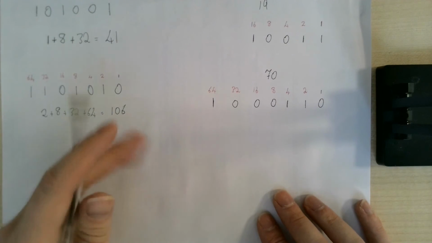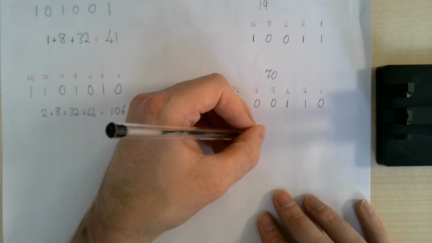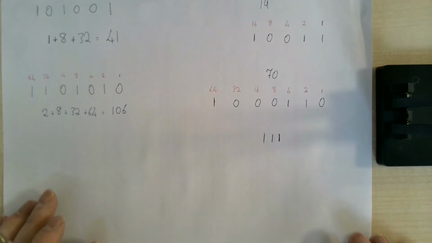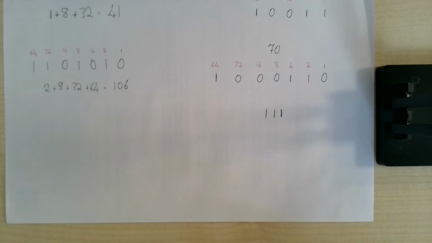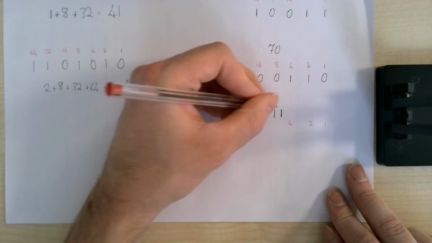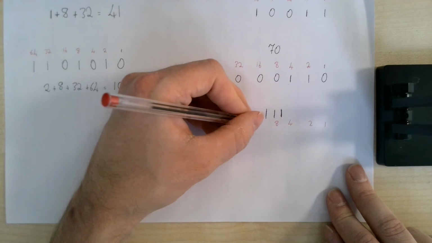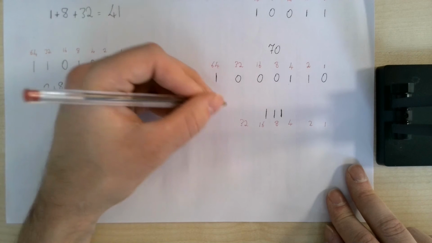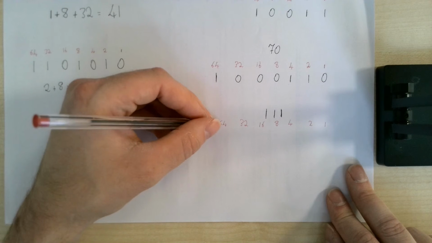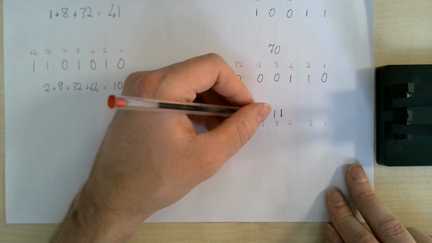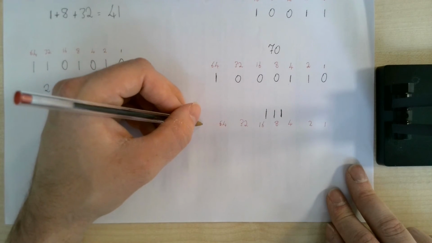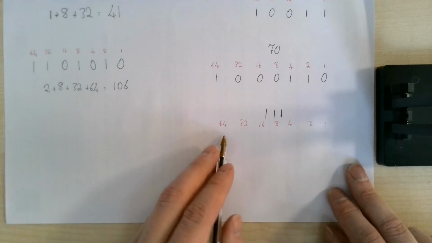Try one more for yourself. Let's go with 111. Pause the video, see if you can do it. Right, my first step is my 1s, my 2s, because this is a really big number. 8, 16, 32. And the next number after 64 is 128. 64 won't get me to this. So well, actually no, sorry. It's 128, which is too big, so I've got enough in these.